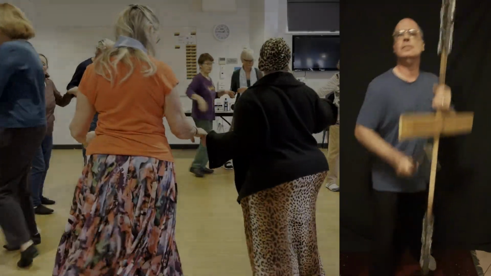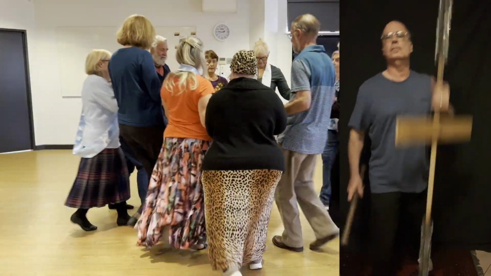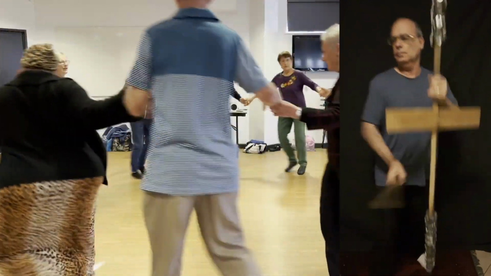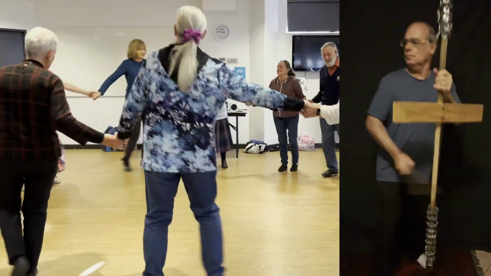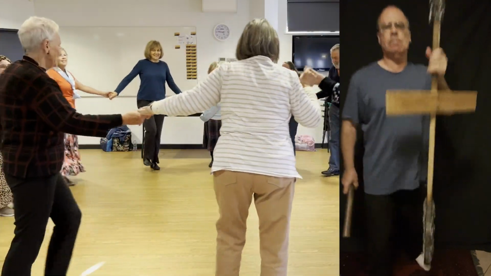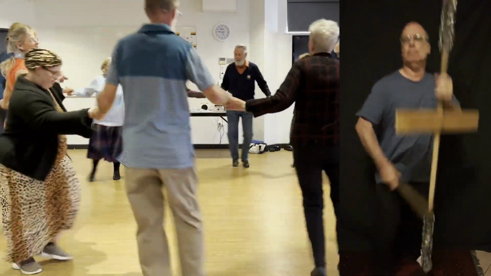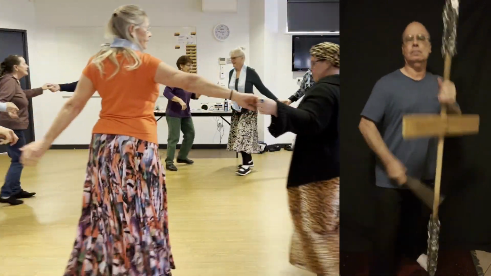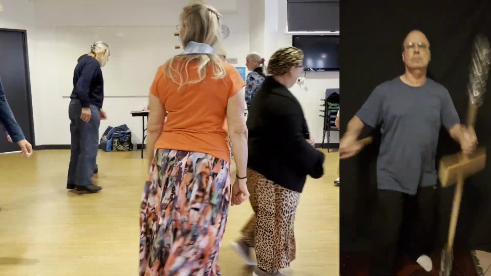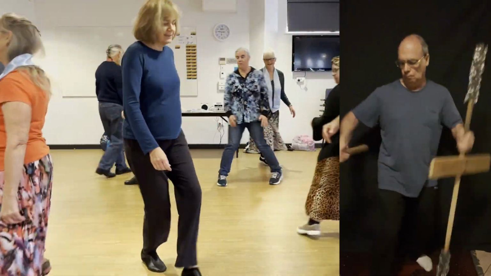Reform the circle, in you go. Left. In you go. Back to the right. Go to your partner. Now your corner. And swing.